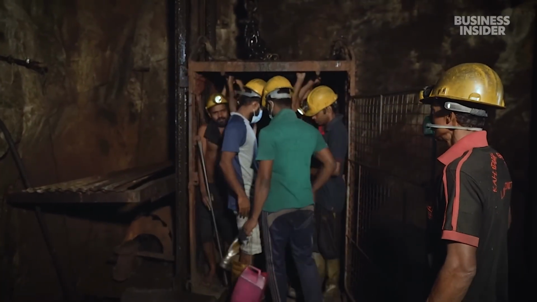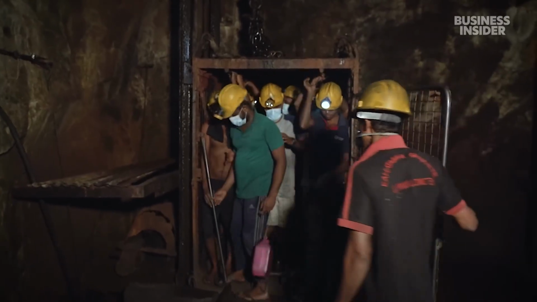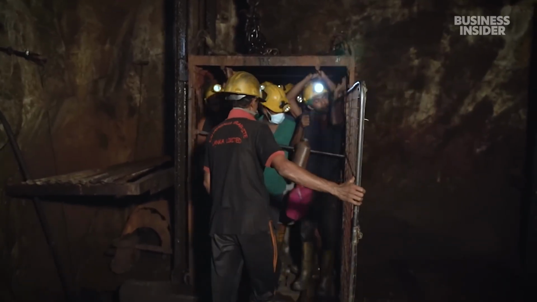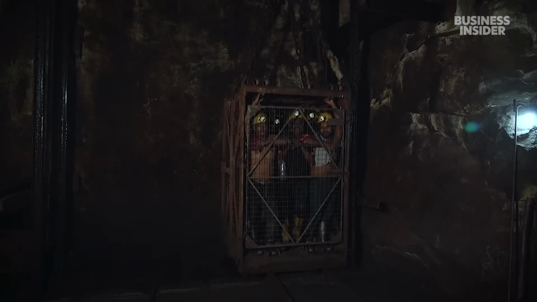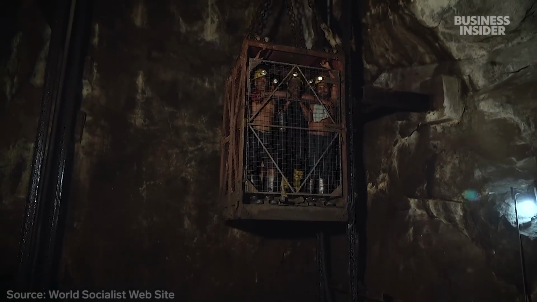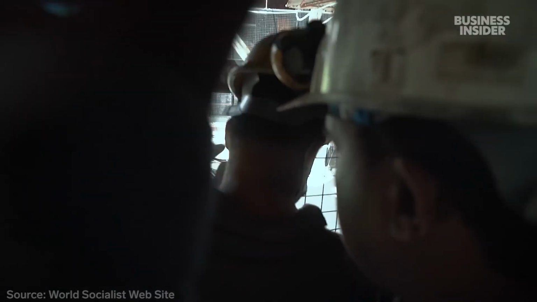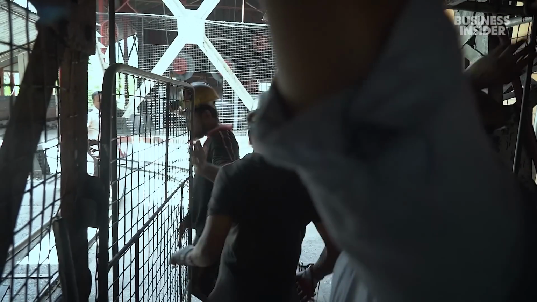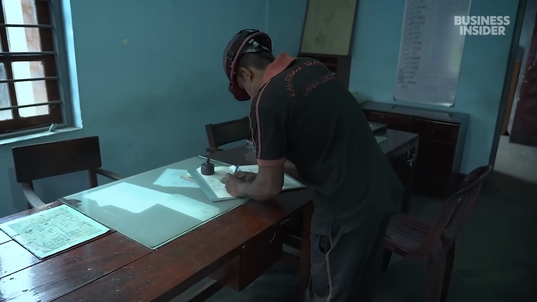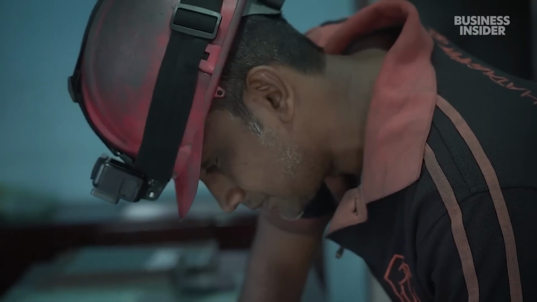Neil says at one point, 1,000 people worked here. Today, it's less than 60. One reason is that wages are low. Miners make just 30,000 rupees a month, or nearly $100. Neil wouldn't tell us his salary.